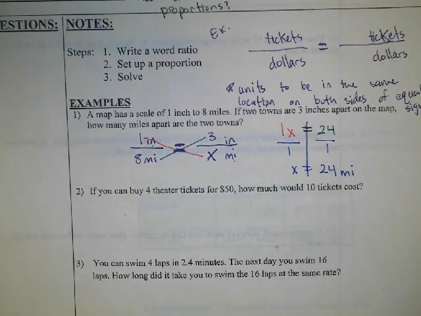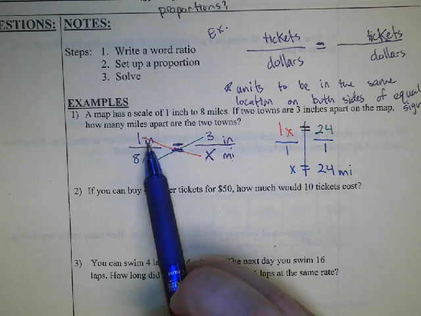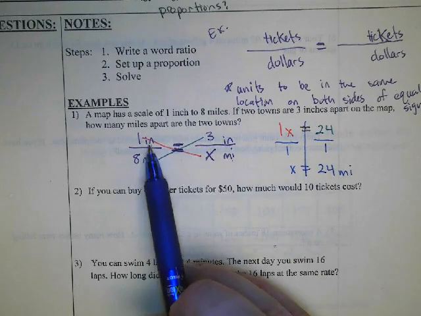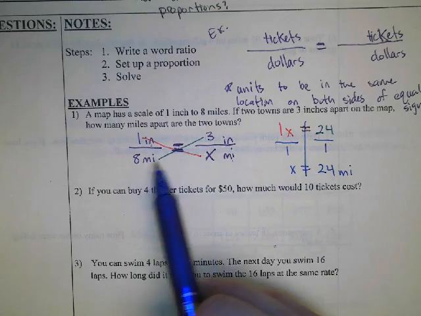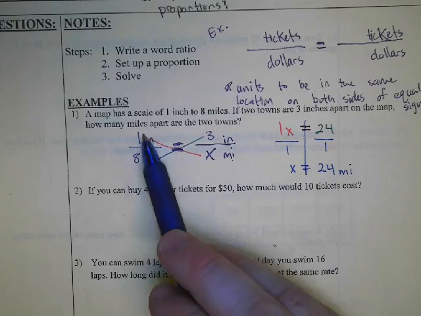So the key to these is being able to make sure those units are the same across the equal sign. When I look on both sides, the left and the right hand side of the equal sign, do I have the same units in the numerator and the same units in the denominator? We set up our units and then we can fill in the numbers.